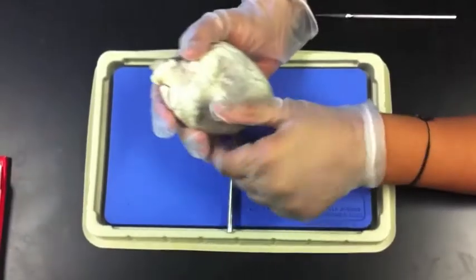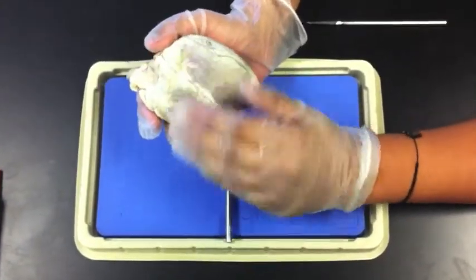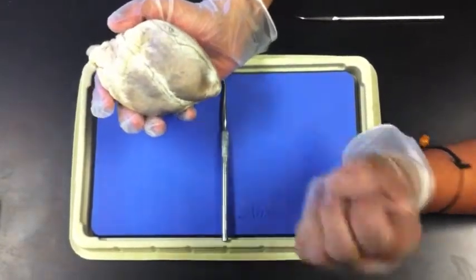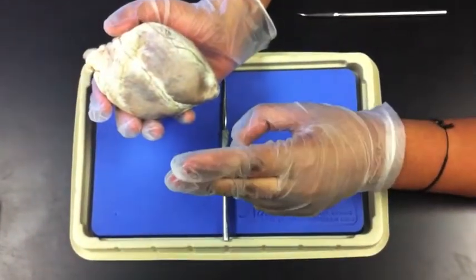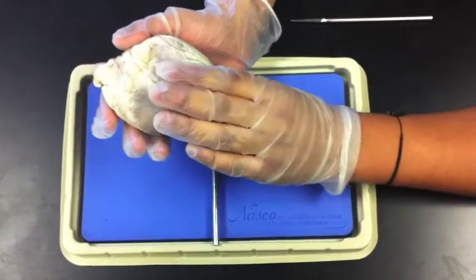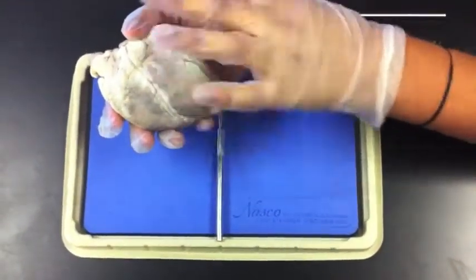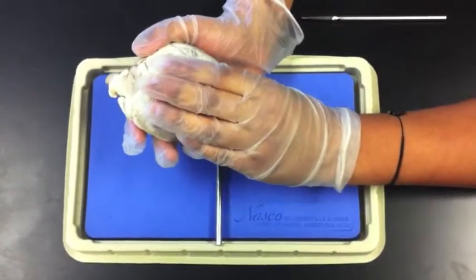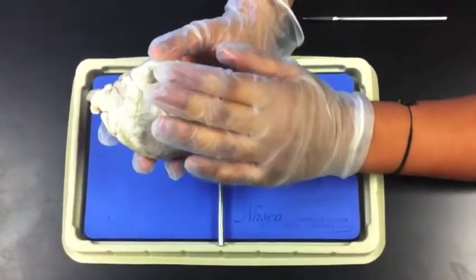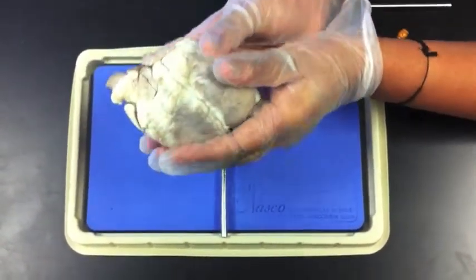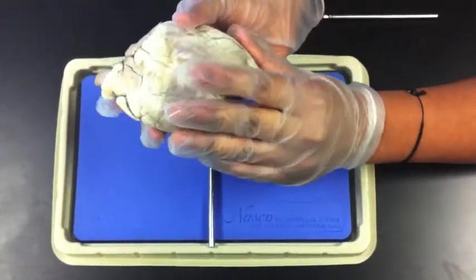Next, heart muscle consists of 3 layers. The first being the epicardium, then the myocardium, and then the endocardium. Inside the pericardium, there is the epicardium, which is the same thing as the visceral pericardium, and it is what lines the outer portion of the heart wall.